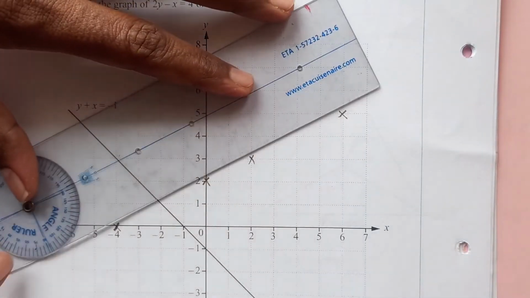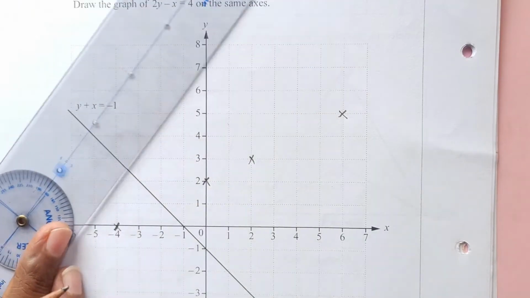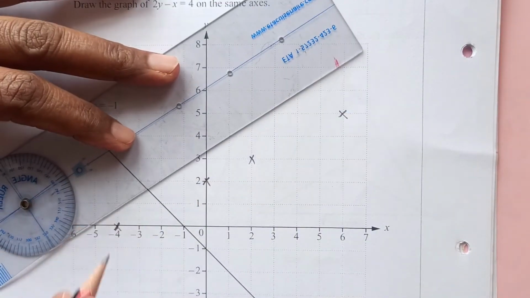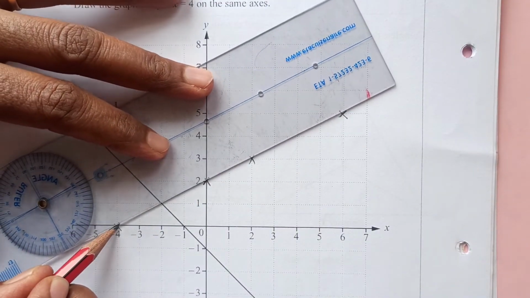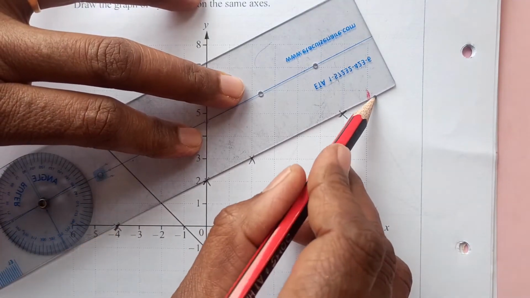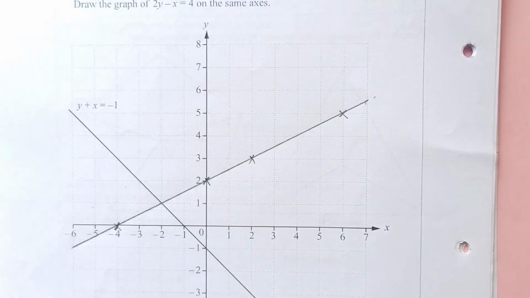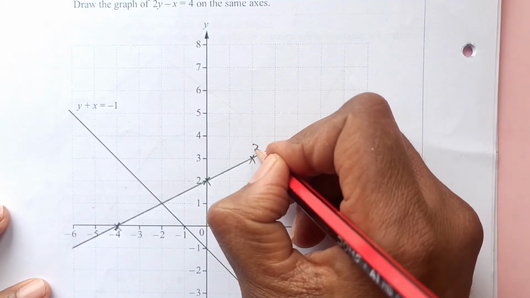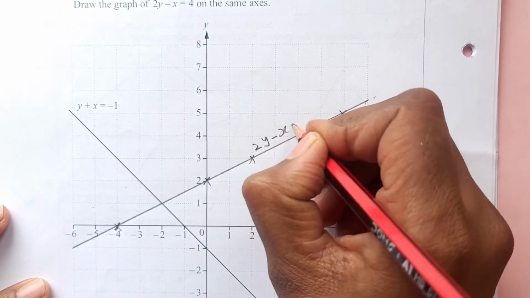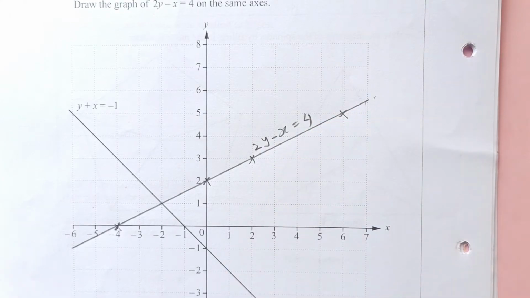Remember that if your points are not coming on a line, that means you are making some mistake. So try to recheck your calculations if all your points are not coming on a single line, by using a ruler. So this is the graph of 2y minus x equals 4. Done?